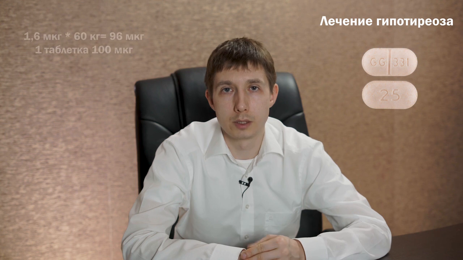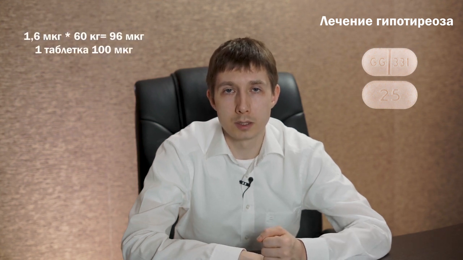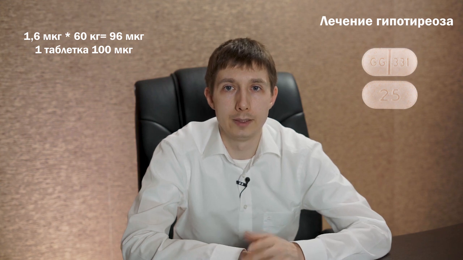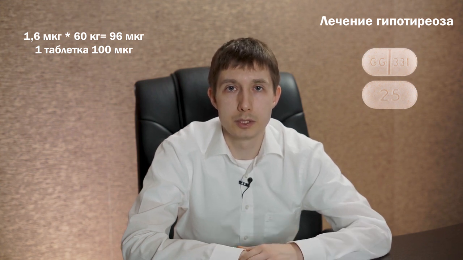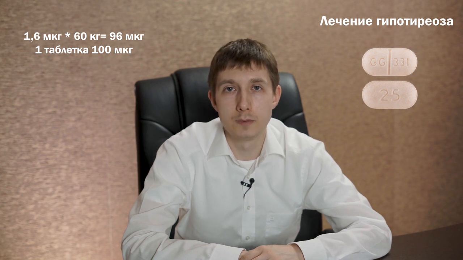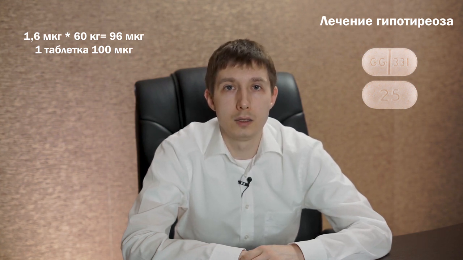And in what dose to drink thyroxine? Thyroxine is calculated approximately at the rate of 1.6 to 1.8 micrograms per kilogram of body weight. Usually, everyone calculates 1.6 and rounds up to the nearest value available in the form of a tablet. For example, if we calculate and get 96 micrograms of thyroxine, then the nearest whole tablet is 100 micrograms. There is also, of course, 88 micrograms of thyroxine, but this pill turns out further away, purely mathematically. Accordingly, thyroxine is calculated in this way, then it is controlled. And in fact, that's all therapy.